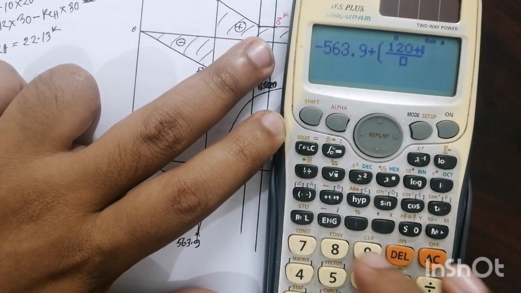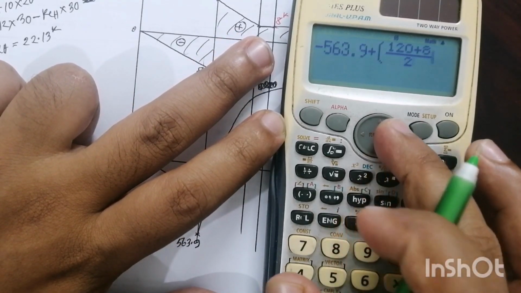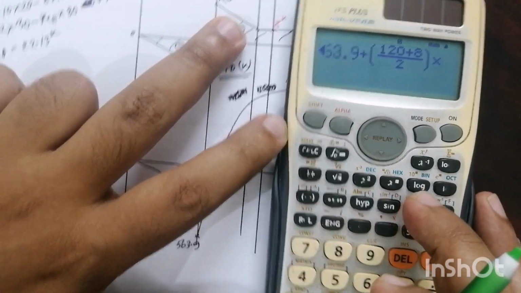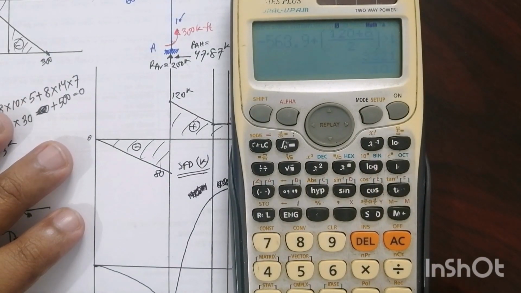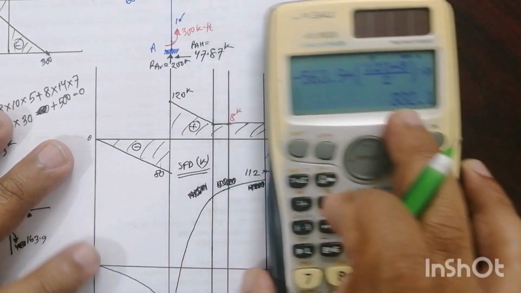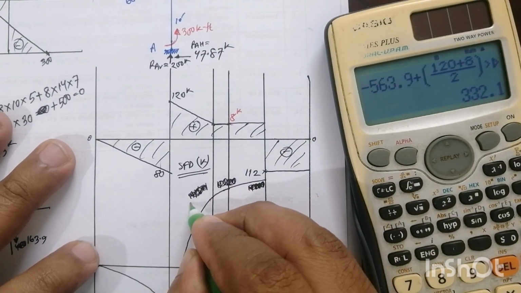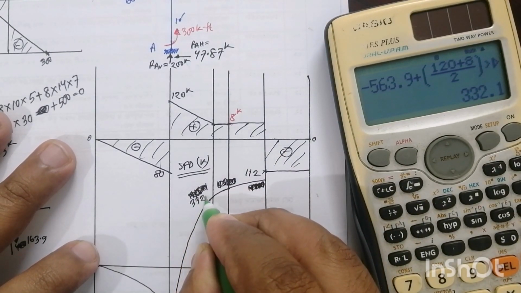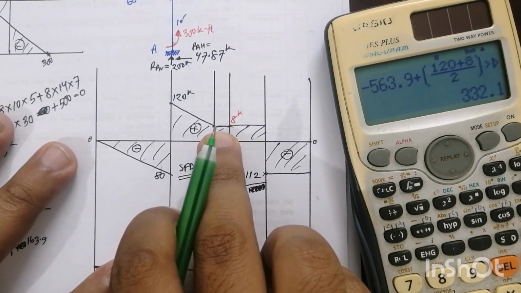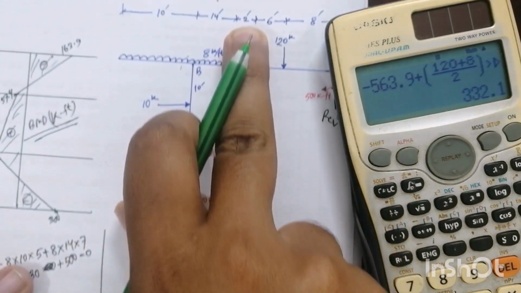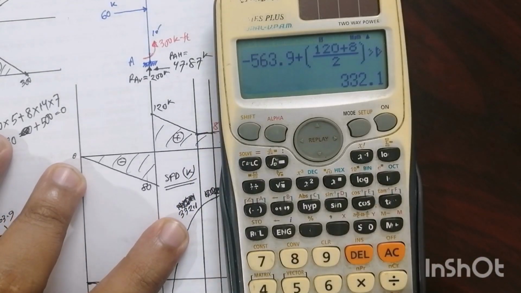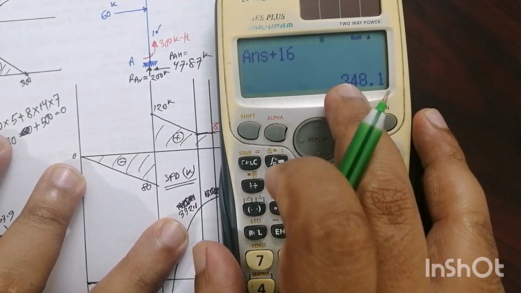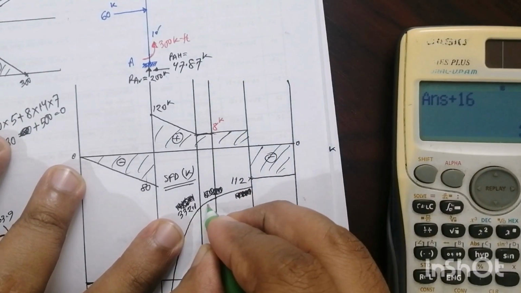So this is calculated like 120 plus 8 divided by 2 into the height distance, which is 14, so into 14, which is 332.1. 332.1, and then 8 into this 2 feet, this distance is 2 feet, 8 into 2 means 16, positive plus 16, so 348.1.